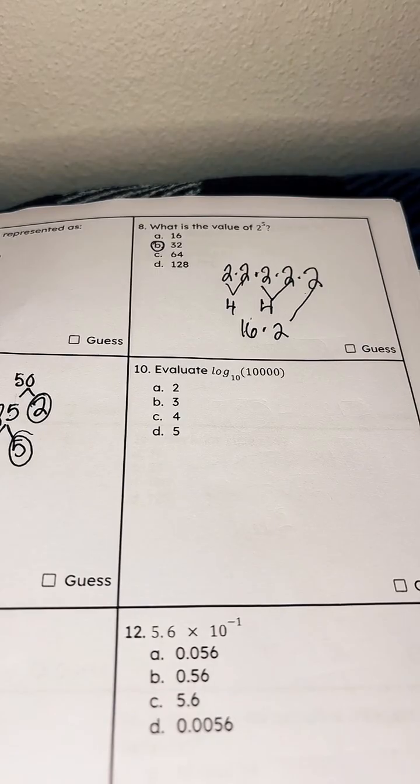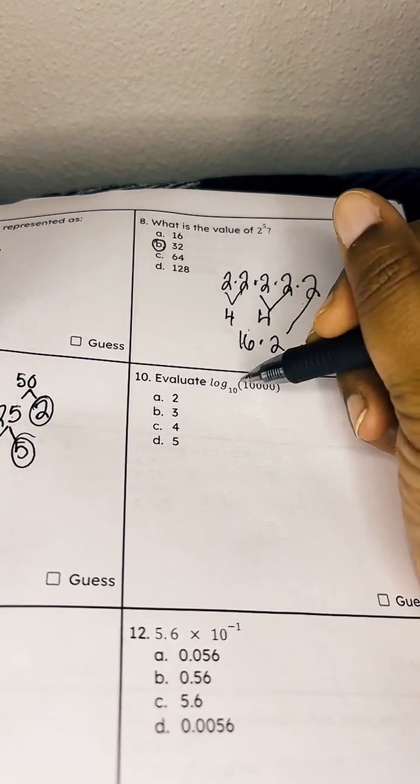Now, log. I was surprised. I was extremely surprised that these logs were on there. I mean, I'm not gonna front. I was really surprised, like shocked. But I think they put this on because once you understand what log is, I'll explain it.